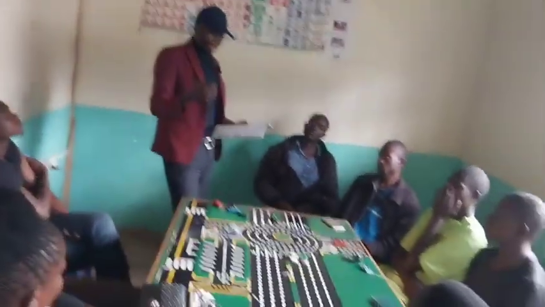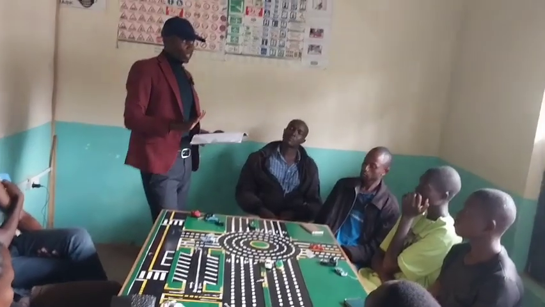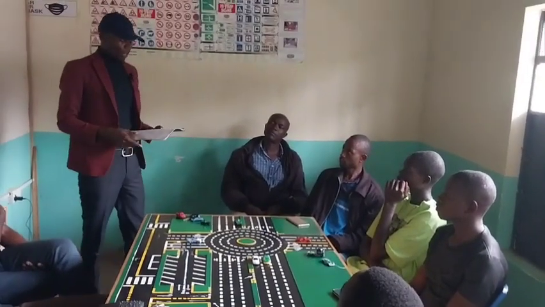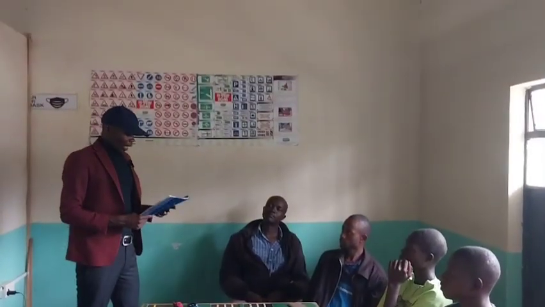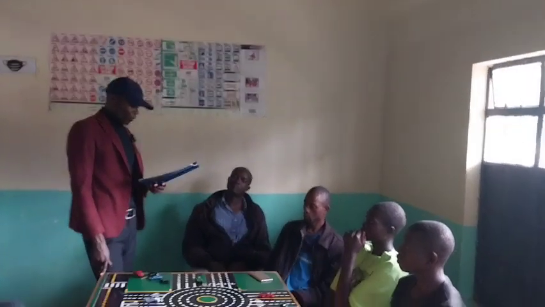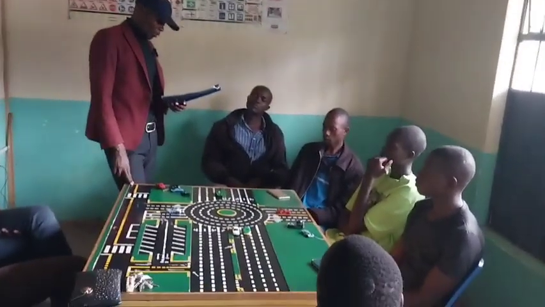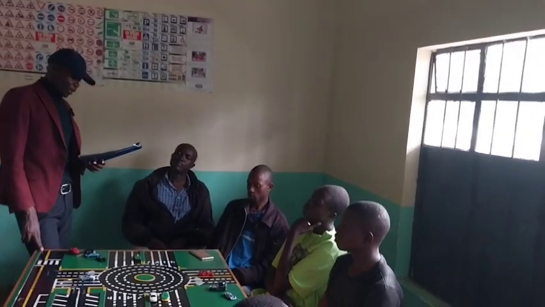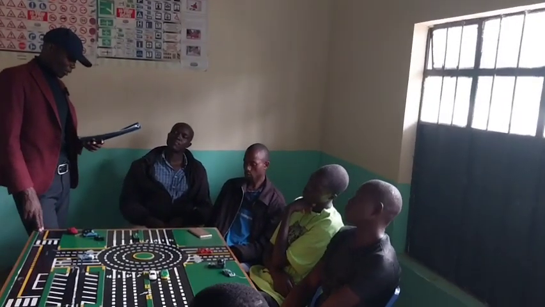Always keep left. Just say that, always keep left, then wait for another question. Name 3 documents which must be valid before you are allowed to drive: driving license, another one valid insurance, then valid vehicle inspection certificate.